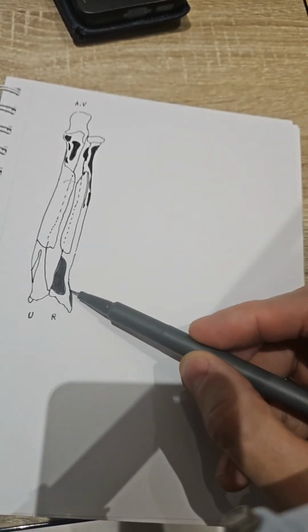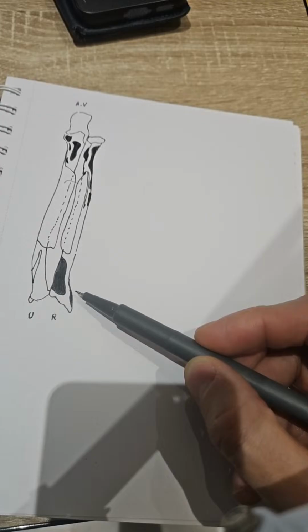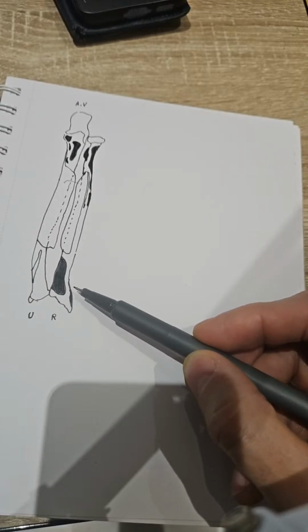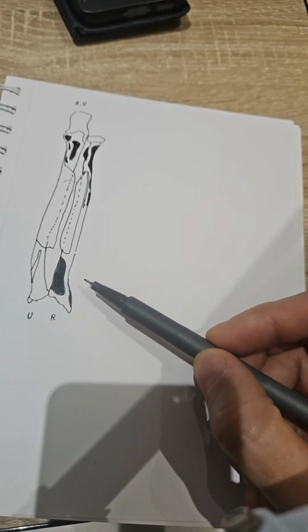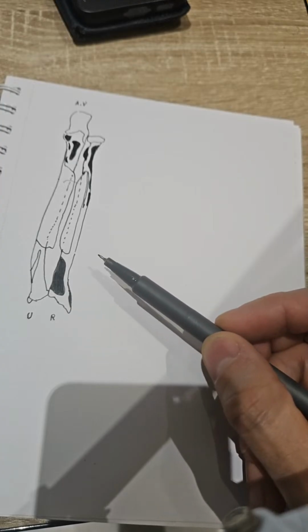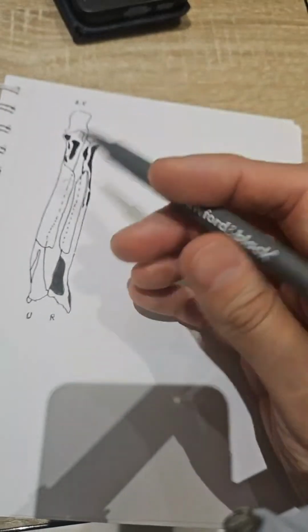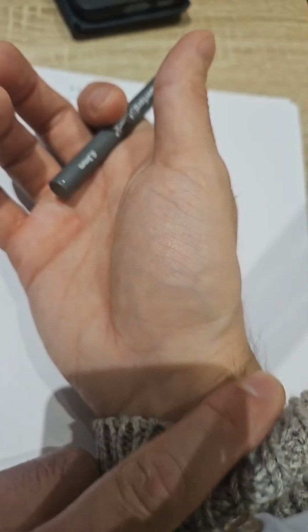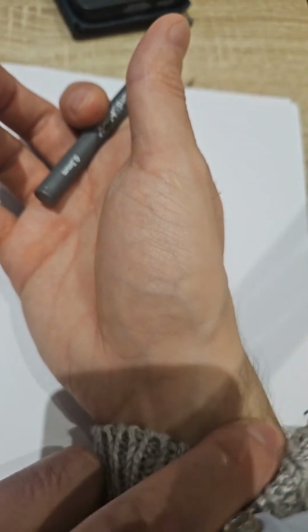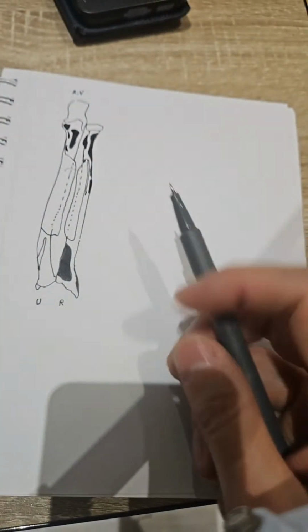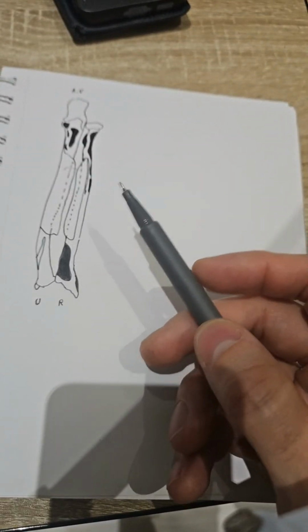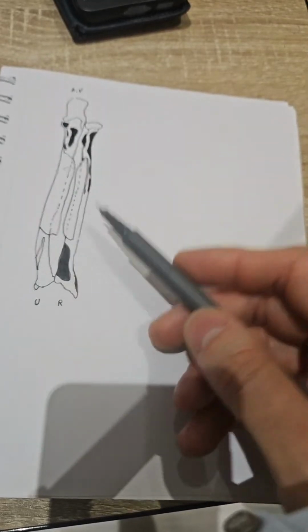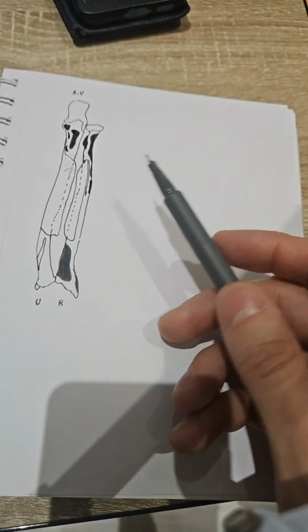Then we have here, this bit here is the insertion of brachioradialis. Okay, insertion of the brachioradialis, which is approximately here, will assist the elbow flexion and forearm supination and pronation.